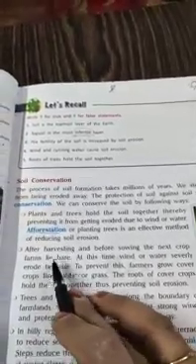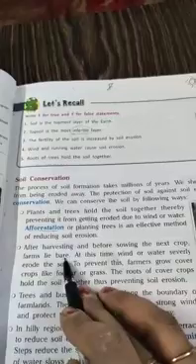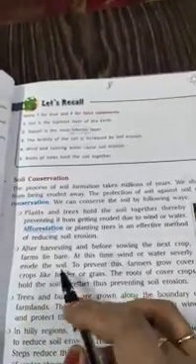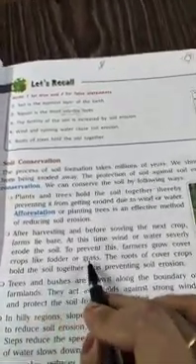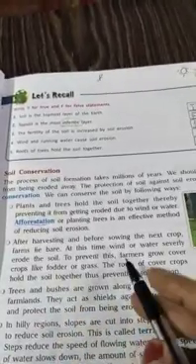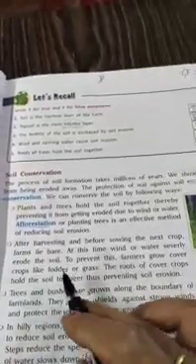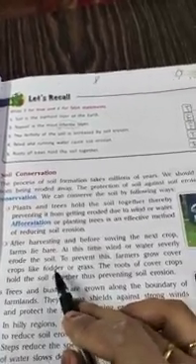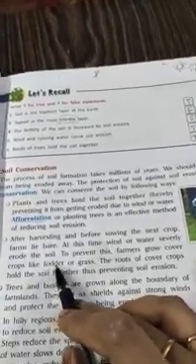So when the land becomes bare, what will happen? The strong wind or running water starts eroding the soil. To prevent this, farmers grow cover crops like fodder or grass. So to prevent soil erosion, what do farmers do? Farmers grow cover crops. What are cover crops? Crops like fodder or grass. Grass, you all know. Fodder basically is the type of food which we give to the animals to eat.